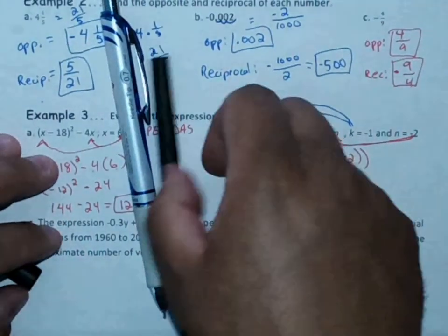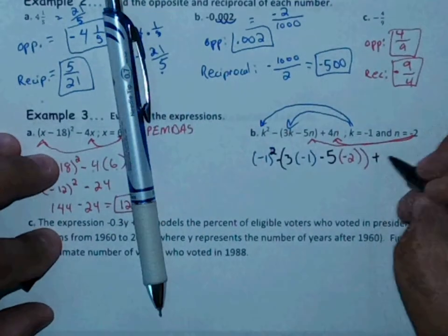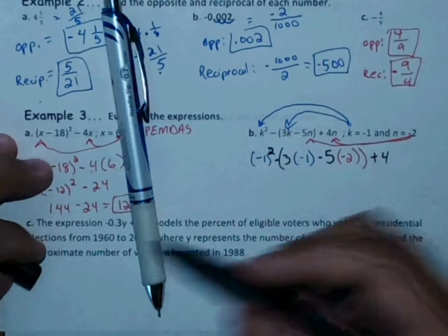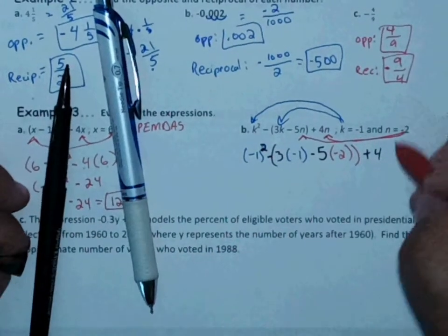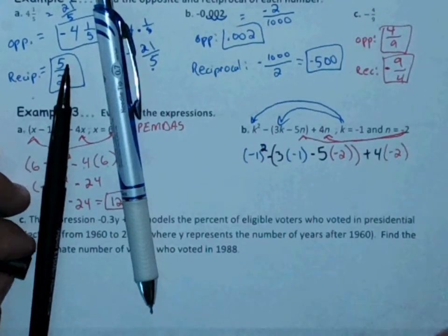and then plus 4, and again plugging in for my n, it's going to be a negative 2, and we go back to PEMDAS.